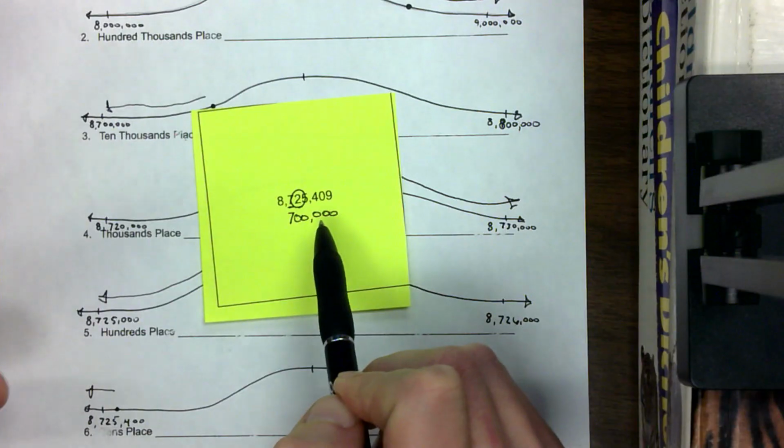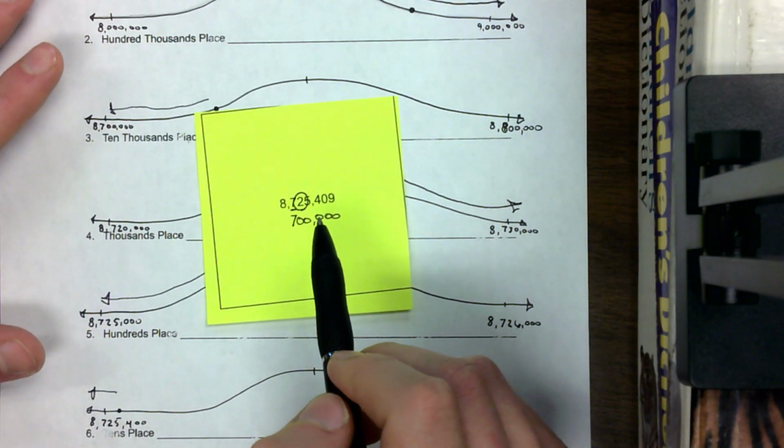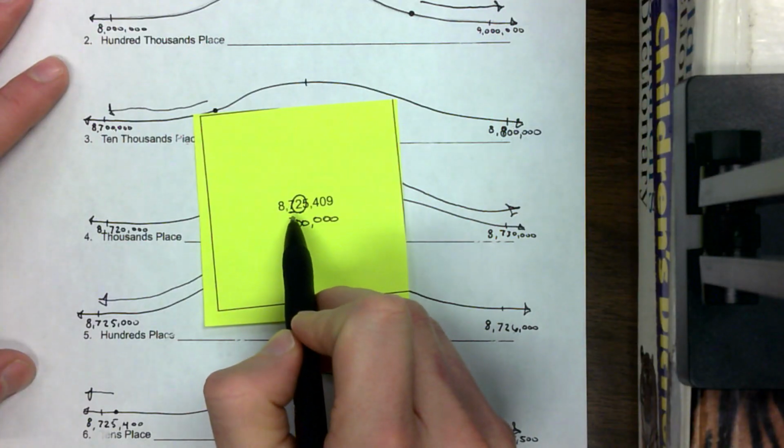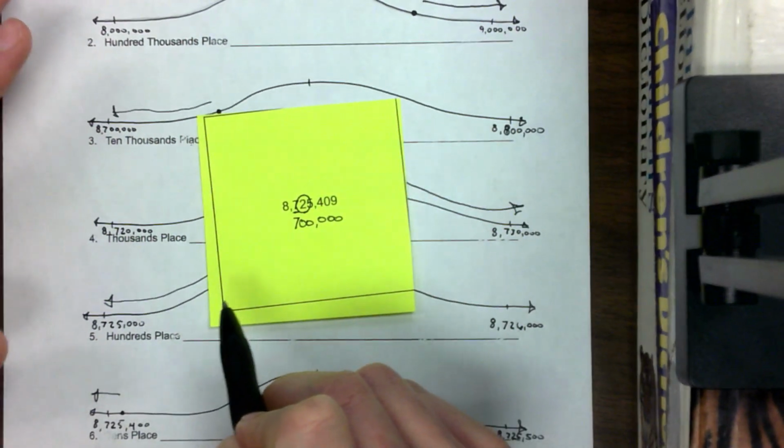So I started talking about money, and I said, imagine that you are somehow so wealthy that you have $8,725,409 in your bank account.